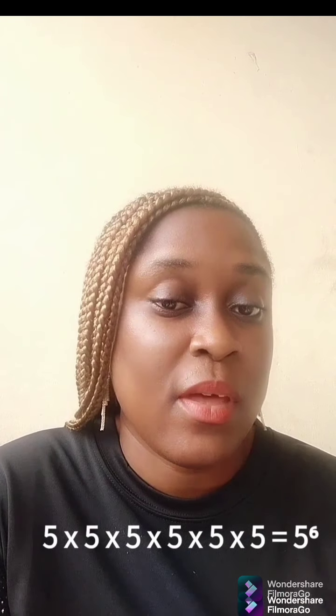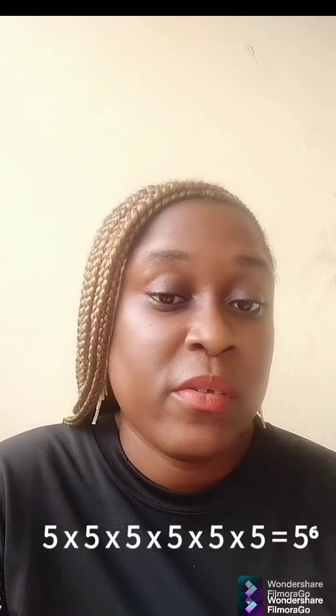Now this is a kind of shorthand way of writing digits in mathematics. For instance, you may have a number that looks like this: 5 times 5 times 5 times 5 times 5 times 5, six times. Now we're going to express it as 5 raised to the power 6.